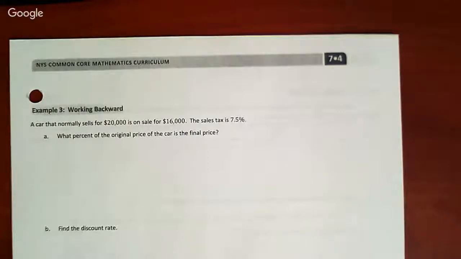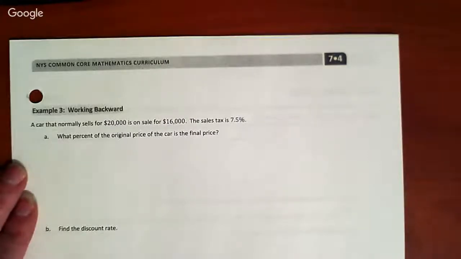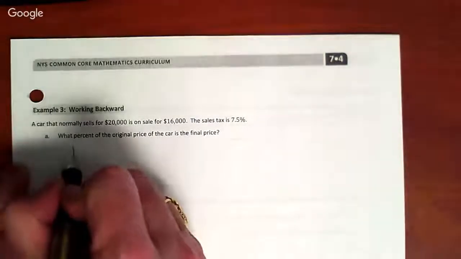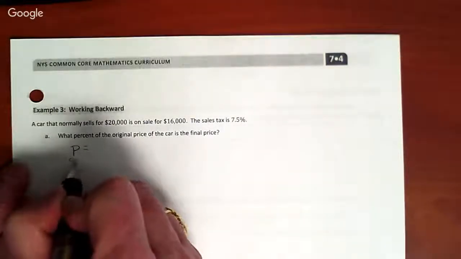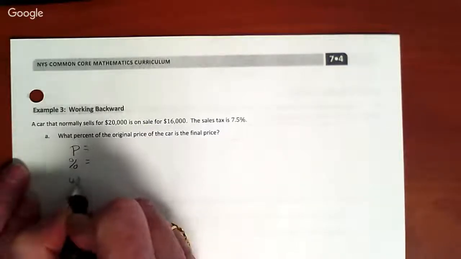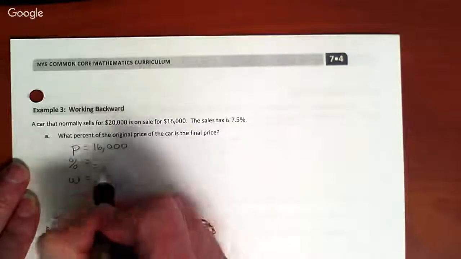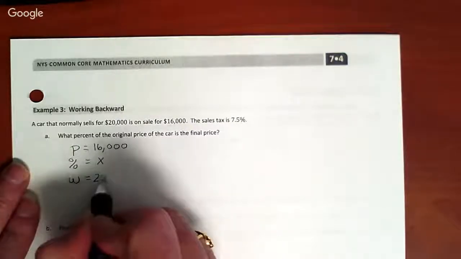The sales tax is 7.5%. What percent of the original price of the car is the final price? Well, here we have our P, our percent, and our W. We have 16,000, X, and 20,000.